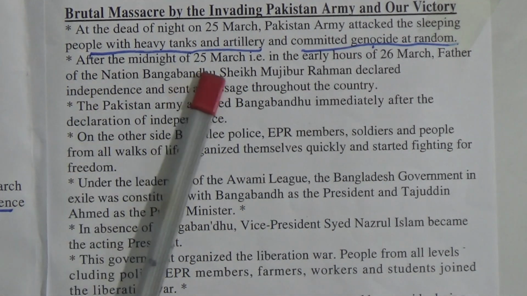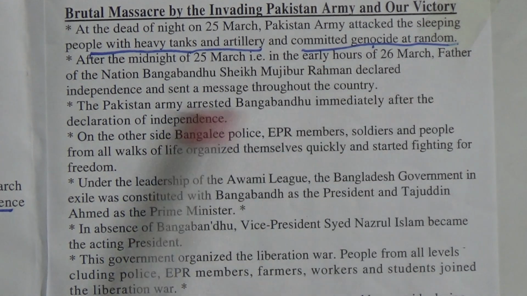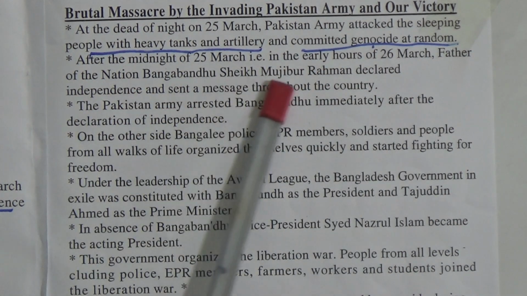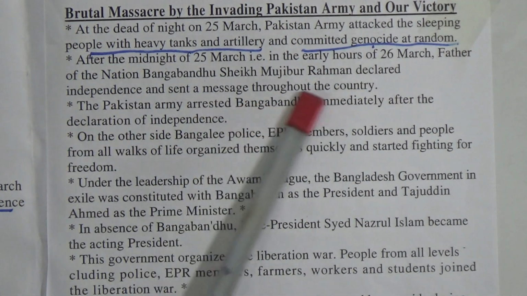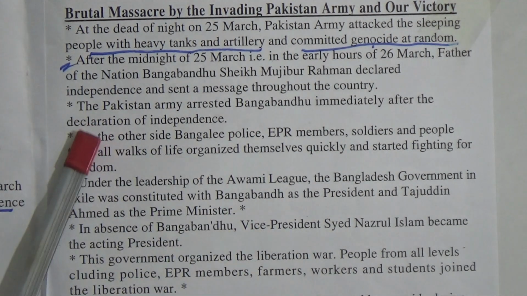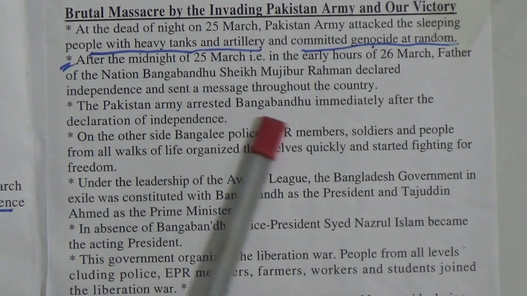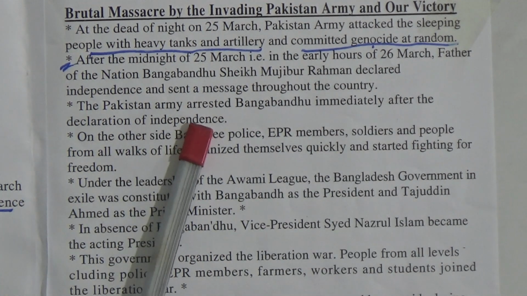After the midnight of 25 March, i.e. in the early hours of 26 March, the father of the nation Bangabandhu Sheikh Mujibur Rahman declared independence and sent a message throughout the country. So this one is another important point. The Pakistan army arrested Bangabandhu immediately after the declaration of independence.